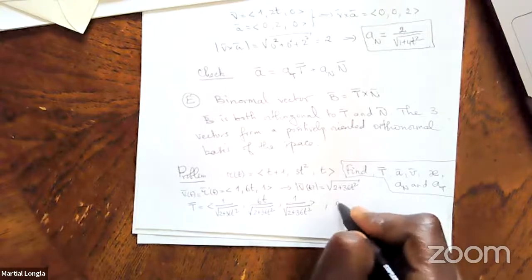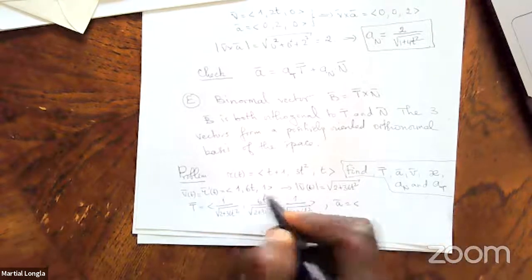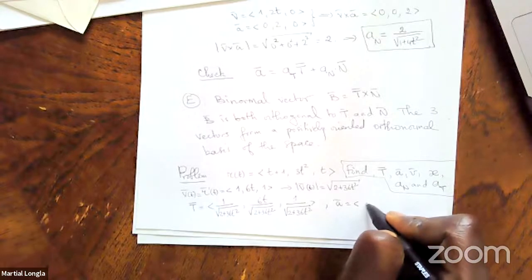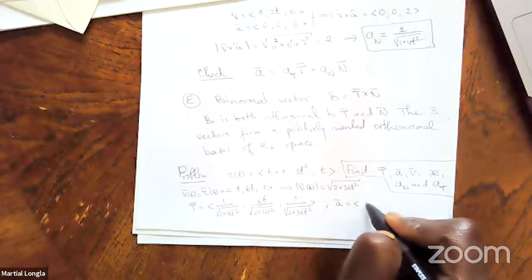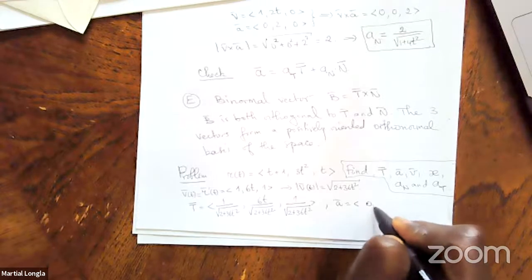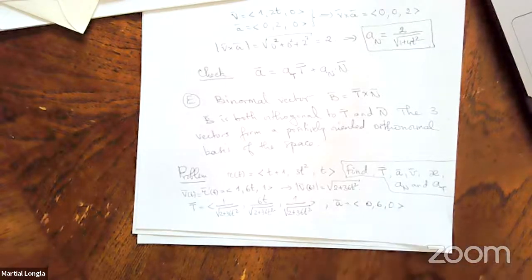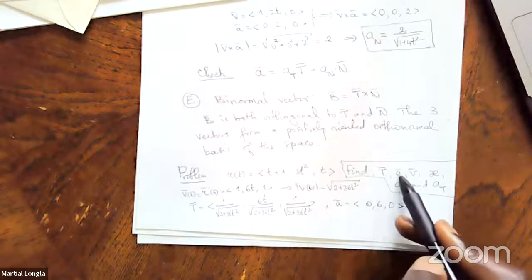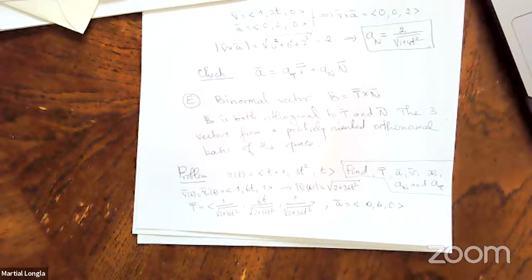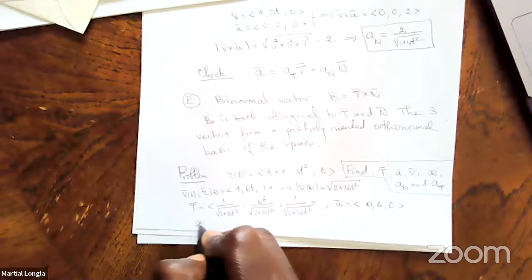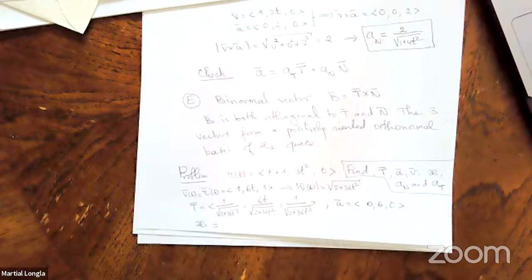And how do we find A? You have to take the derivative of V. That is 0, 6, and 0. So that's it. So now you got T, A, V, and how do we get kappa now? You do A cross V over V cubed. That's the thing. If you don't do that and try anything else, you're going to be spending hours on this problem.